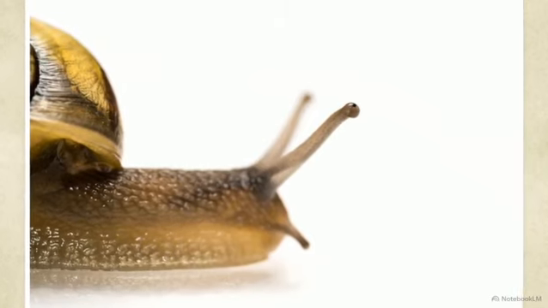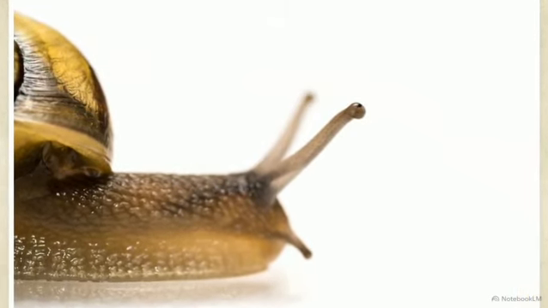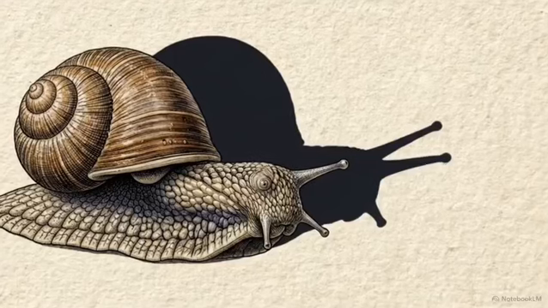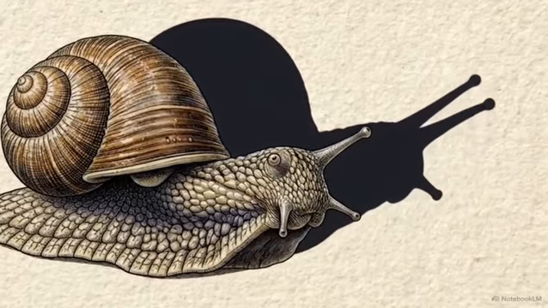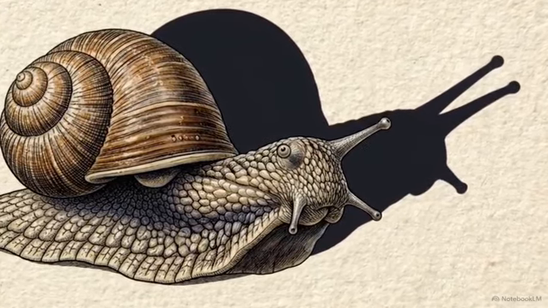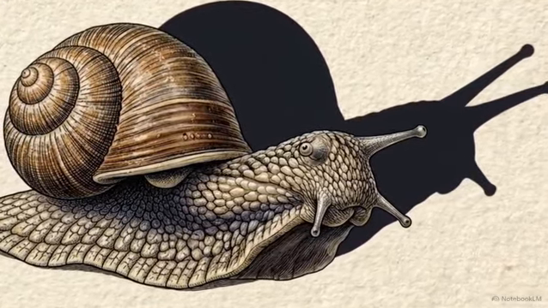Cowper notes that even the slightest touch to these horns causes the creature to pull away. Cowper calls this "self-collecting power." It is a psychological defense mechanism where the snail retracts into its private space the moment boundaries are crossed.